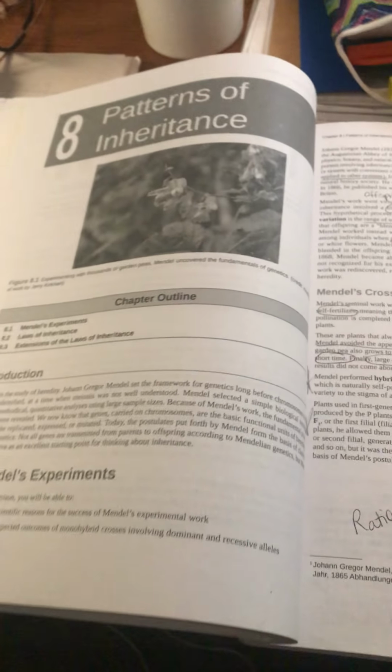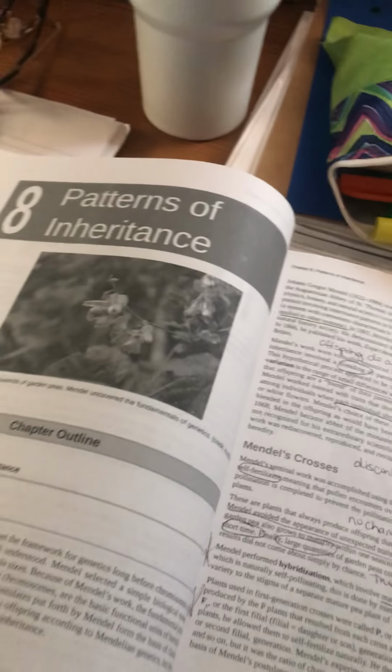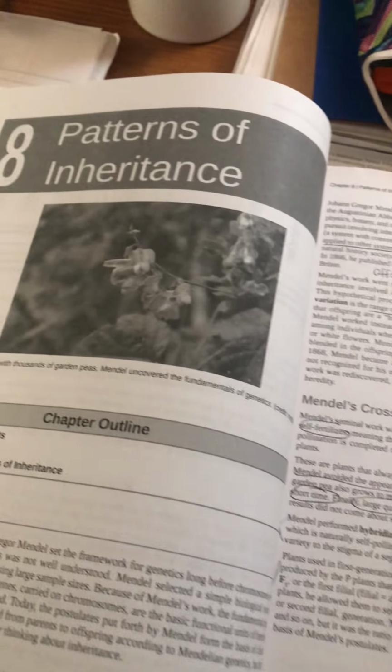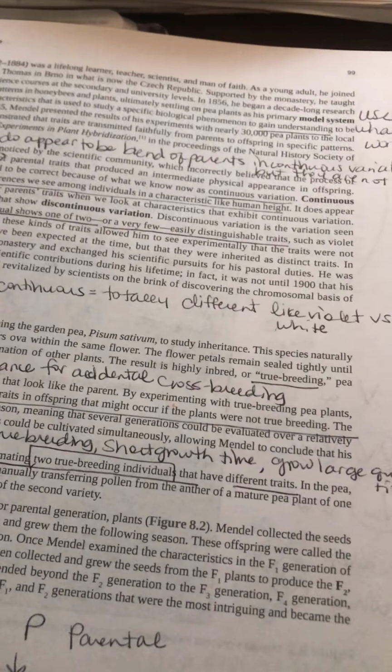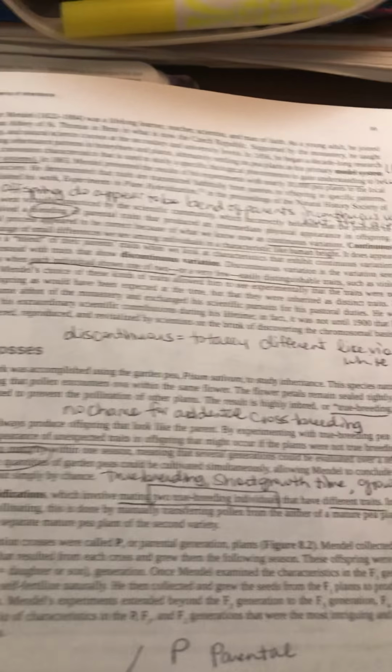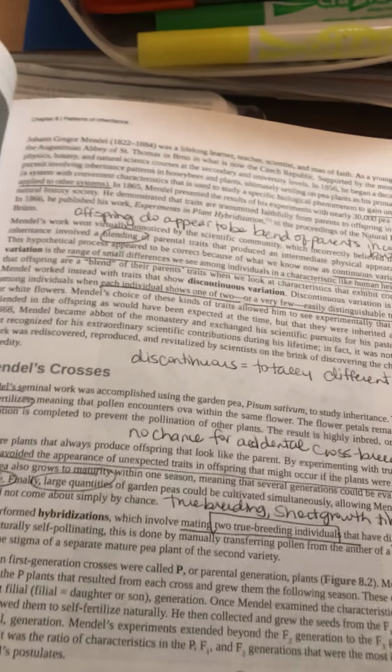This is Miss Brittany here, just giving a brief overview of some stuff from Chapter 8 about patterns of inheritance and the basics of genetics. So, you're going to hear a lot about Mendel in this chapter, and he's always associated with genetics.